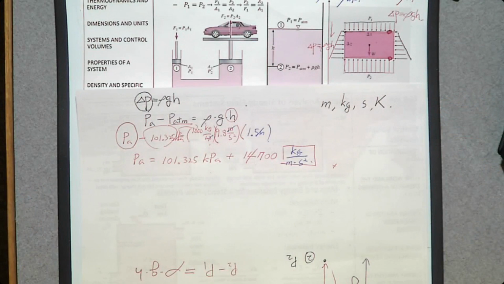And any secondary dimension, such as Pascal, is going to be a combination of primary dimensions. So you can divide any secondary dimension into a combination of primary dimensions. If you keep dividing, you will only see these 4. So let's do that.